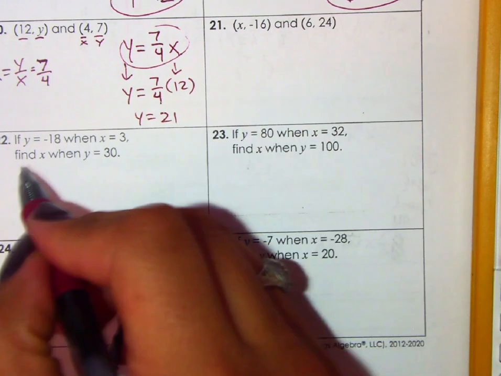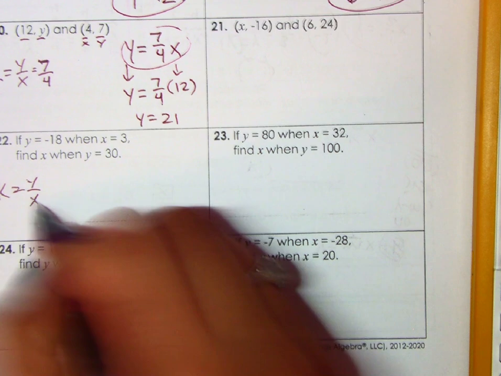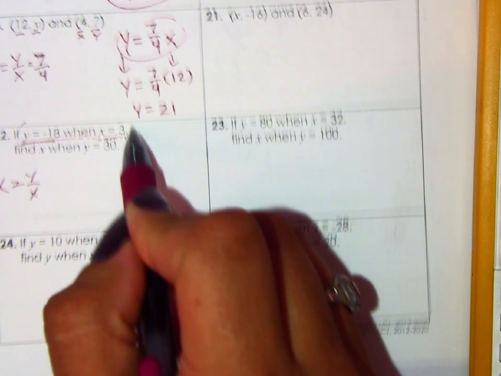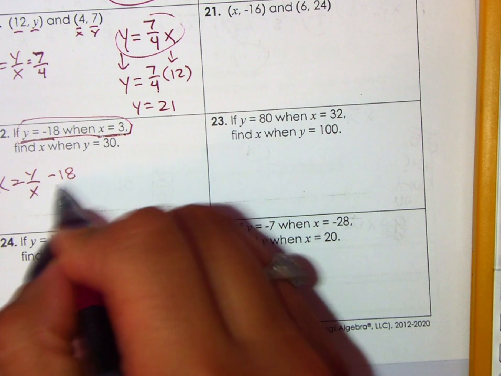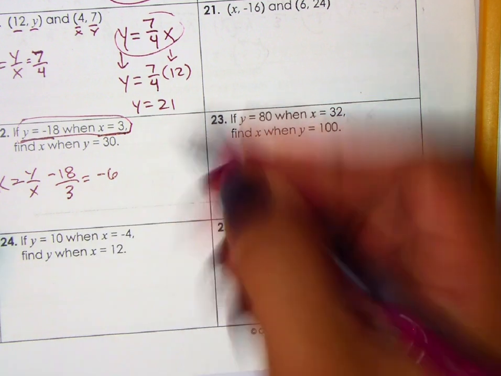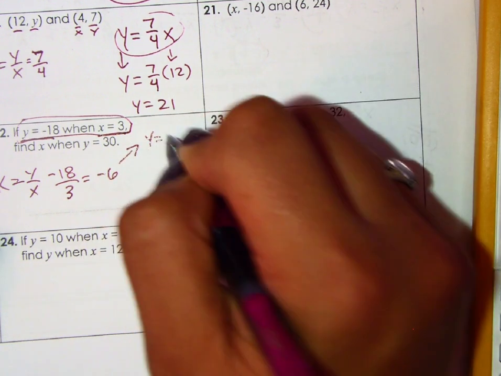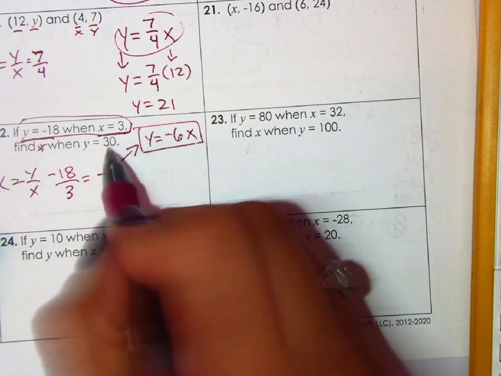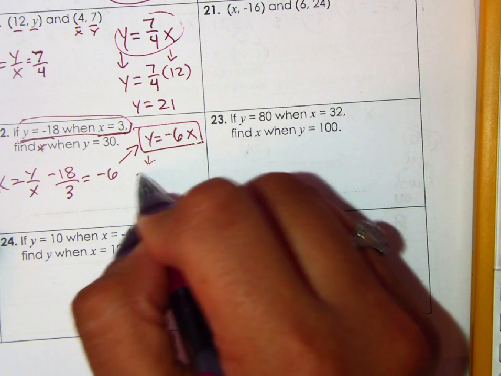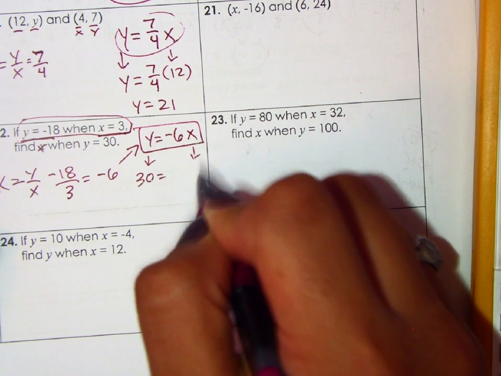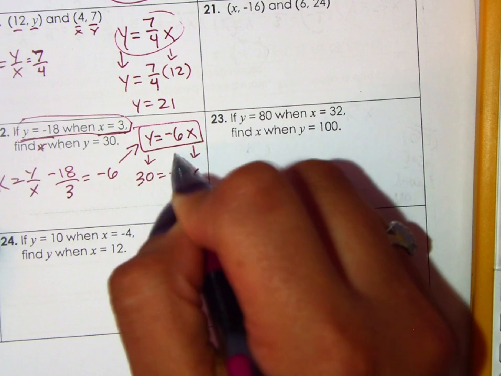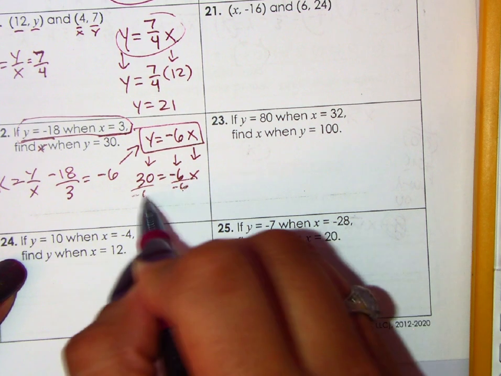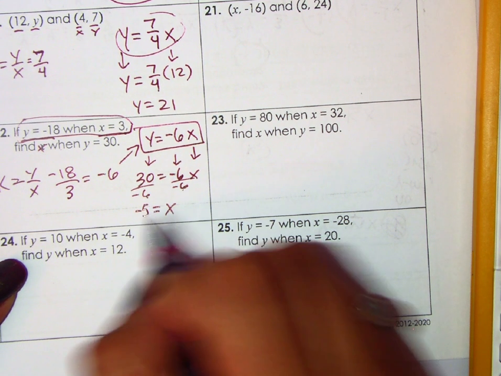So yeah, it's just pretty much the same thing. Find the k. So like this one, find the k, y over x. You have y when x is that. So they're giving you the pair right there. So negative 18 divided by 3 equals negative 6. So your equation is y equals negative 6x. And it says find x when y is 30. So we know y is 30. We don't know x. So we just bring everything down. Solve for x. So we divide by the coefficient of x, negative 6, and x equals negative 5.